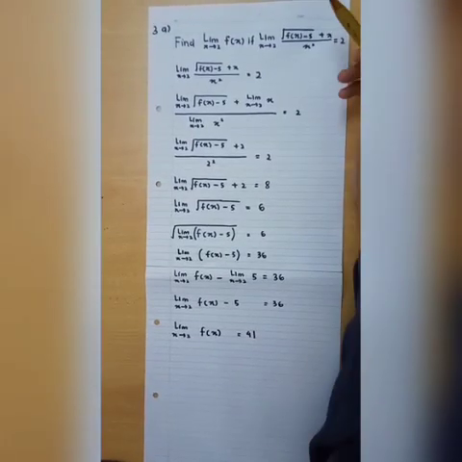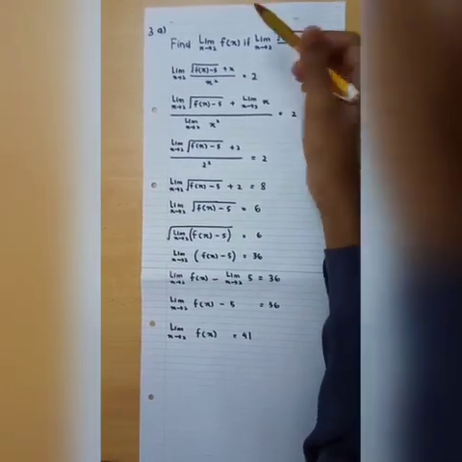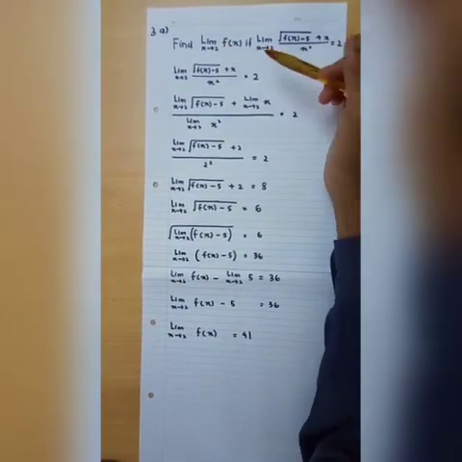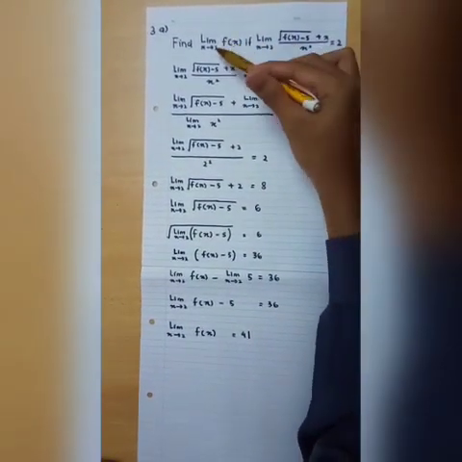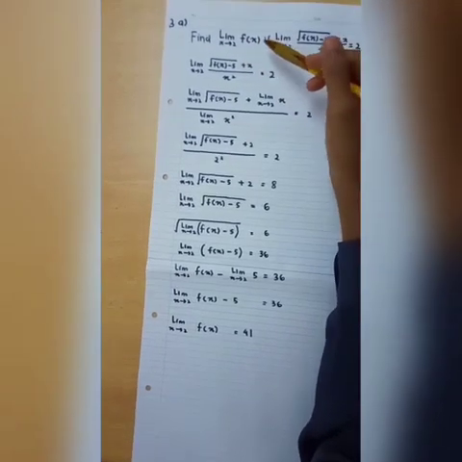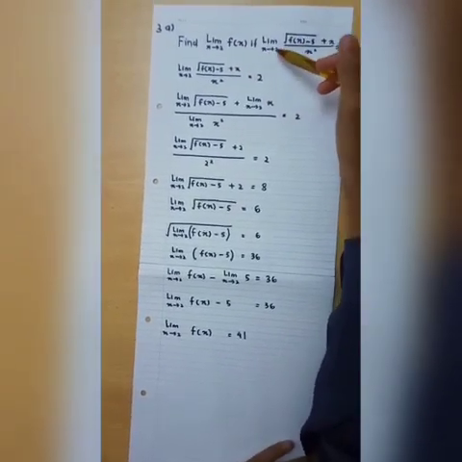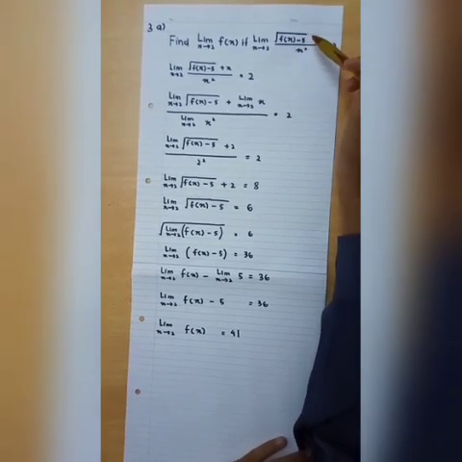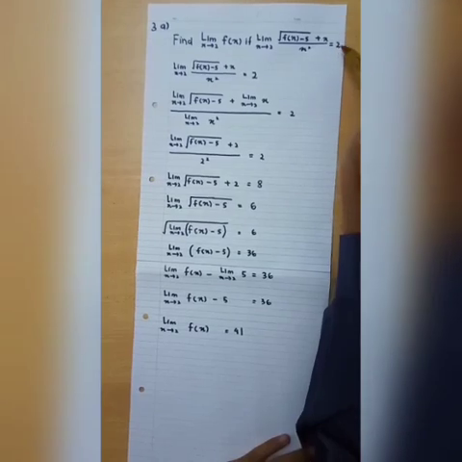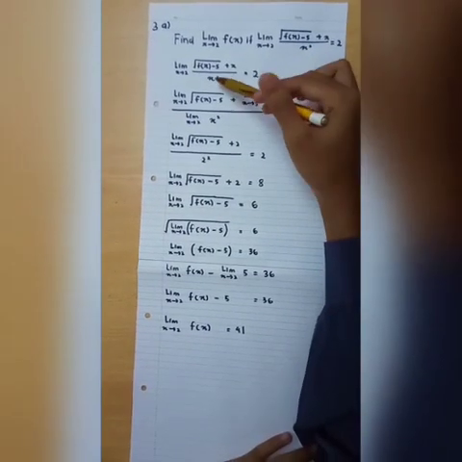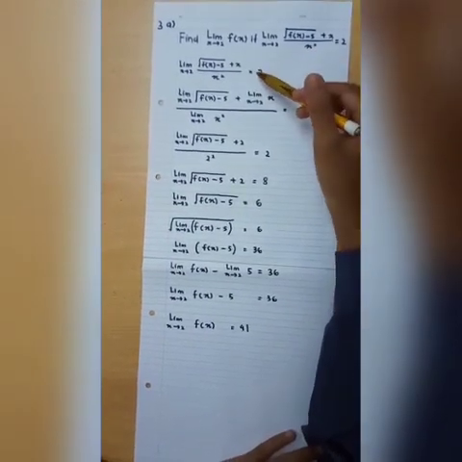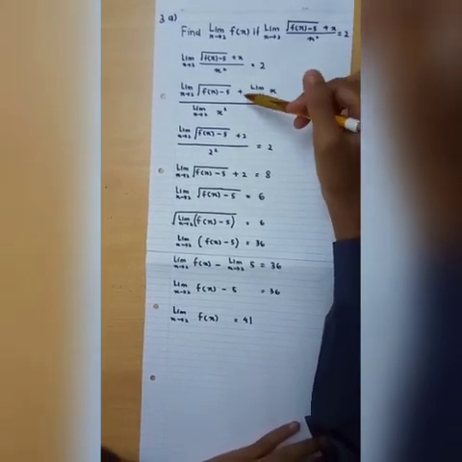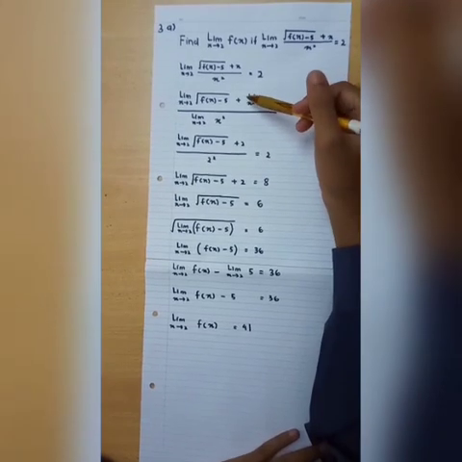Let's discuss the question from KMS, number 3A. The question asks us to find the limit as x approaches 2 of f(x), if the limit as x approaches 2 of (square root of f(x) minus 5 plus x) over x squared equals 2. So this is the question. First thing, if the question is like this, we have to use the principle of limit.